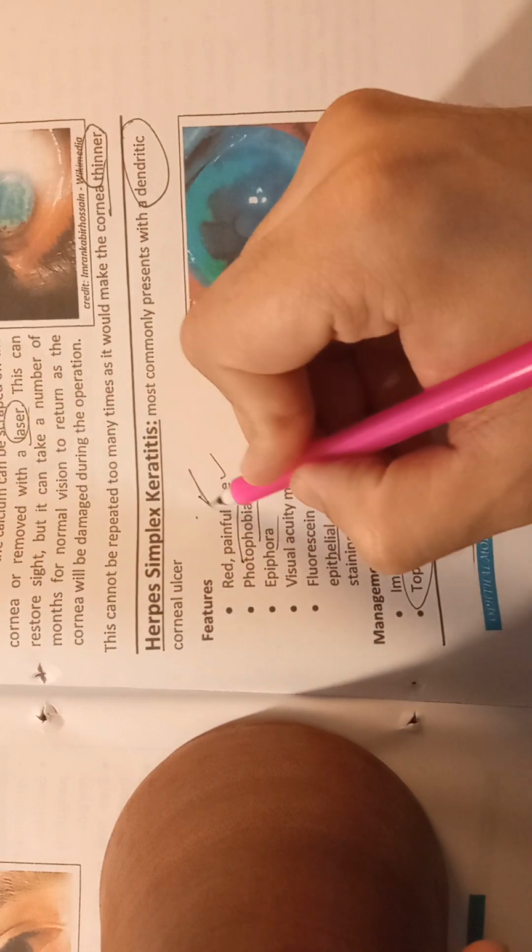Okay, herpes simplex keratitis most commonly presents with a dendritic corneal ulcer, and painful red eye, photophobia, epiphora, visual acuity may be decreased. Okay, painful red eye, it's important. Photophobia is also there. Epiphora, visual acuity may be decreased. Fluorescein staining may show an epithelial ulcer, dendritic pattern of staining, as in this photo. Epithelial ulcer, dendritic pattern of staining. Immediate referral to the ophthalmologist. Topical acyclovir is the treatment.